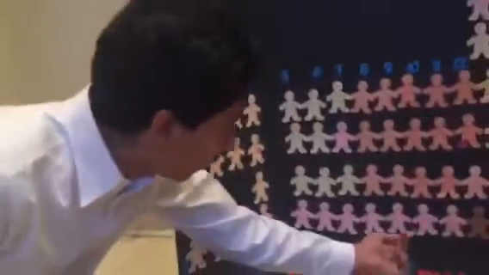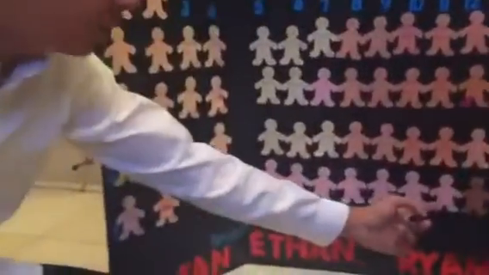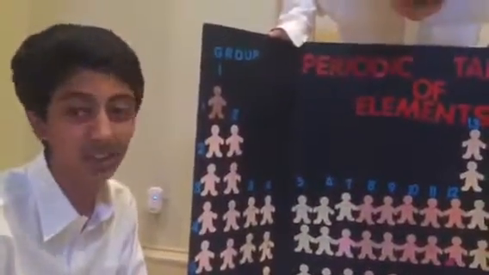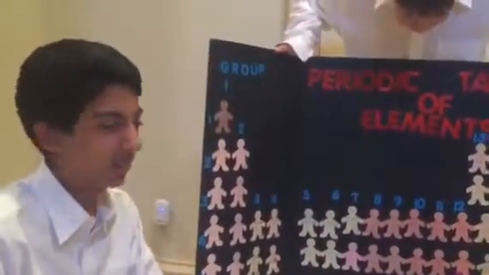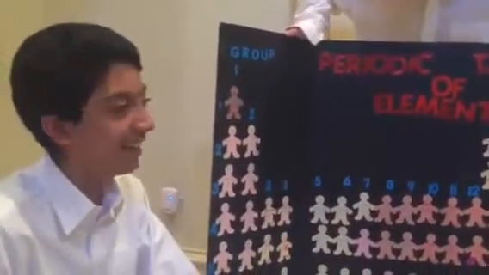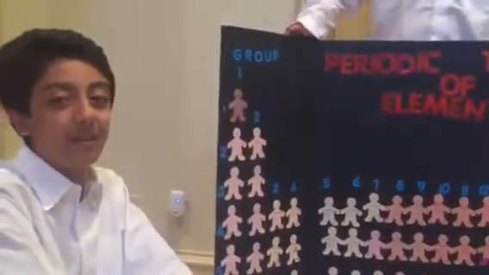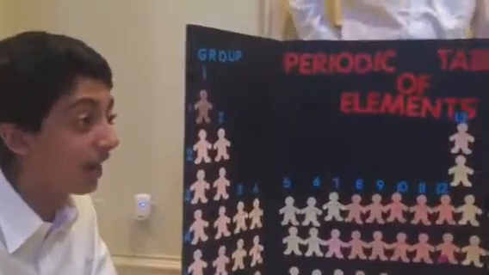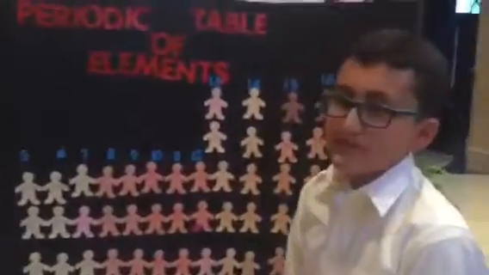Anyways, some of these can also have really crazy names. Like, for example, Mercury, which is Hg, would stand for something really crazy like hydrargyrum. Yeah, it's pretty crazy.